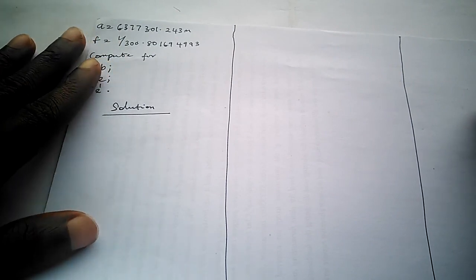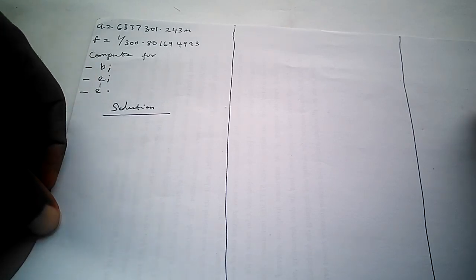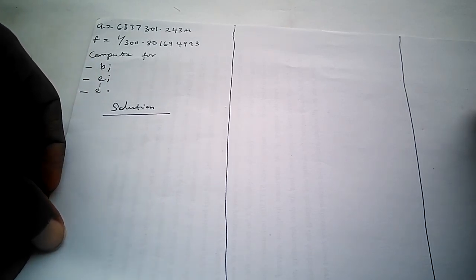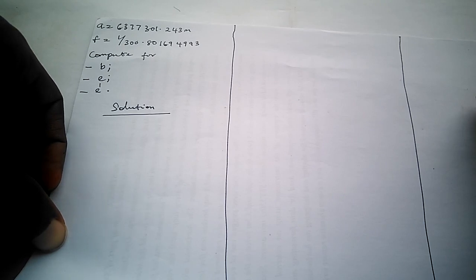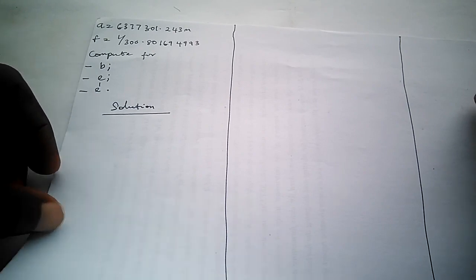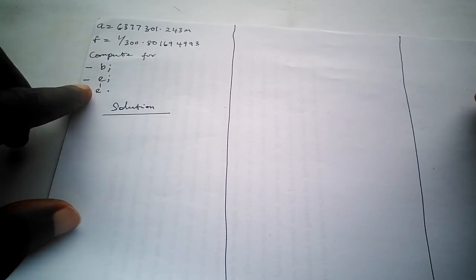Today we are going to consider some problems on geodetic surveying, and it will be computation on the ellipsoid. We are going to be dealing with the semi-major axis, the semi-minor axis, the flattening, eccentricity, and the likes of that. So we have a particular problem in front of us today that we are going to discuss.